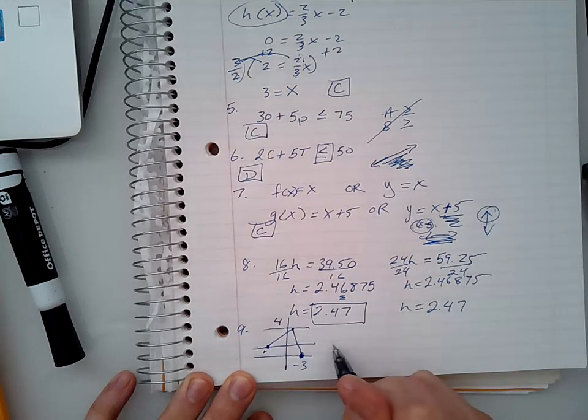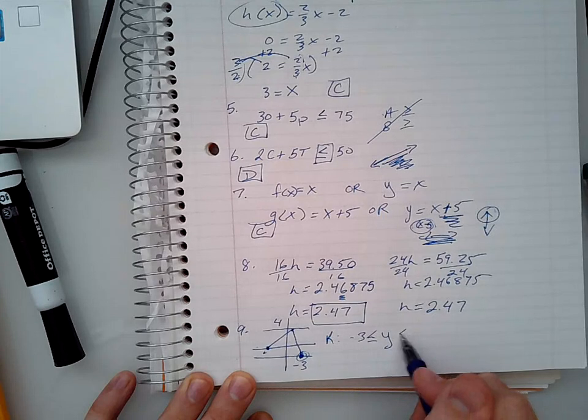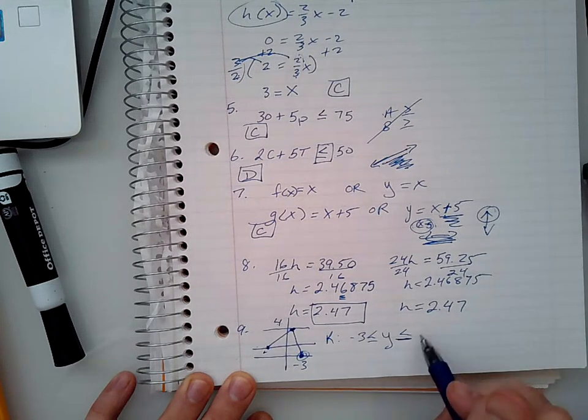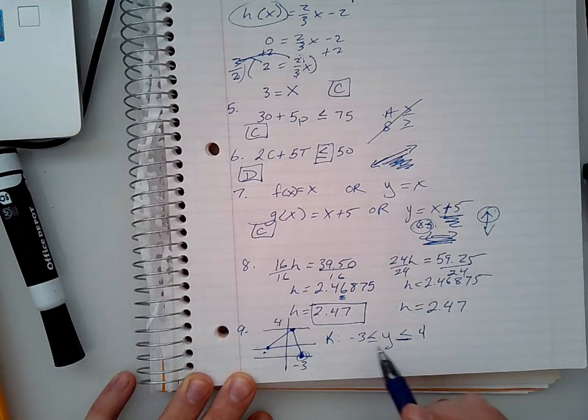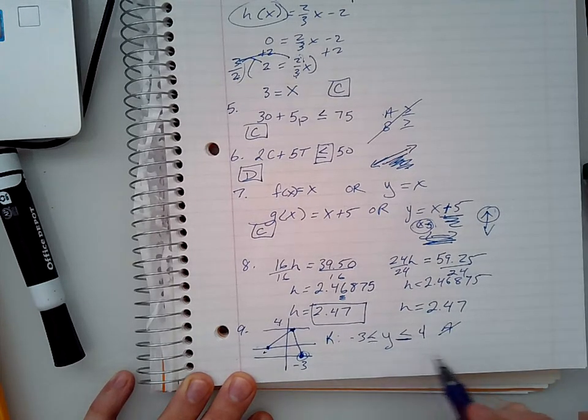So we know that our range is going to be from -3, and it's inclusive. So -3 is less than or equal to y, which is less than or equal to 4, because once again, it's included, right? It has the or equal to symbol. So we're looking for that. A, the range of the function is all real numbers. No, A is incorrect. That is not all real numbers.